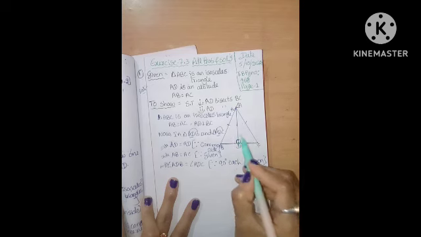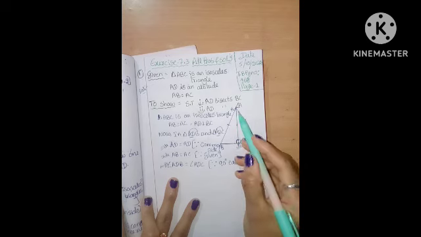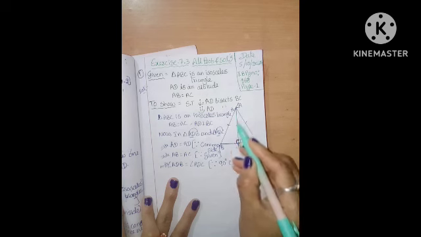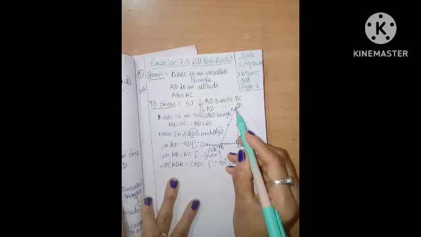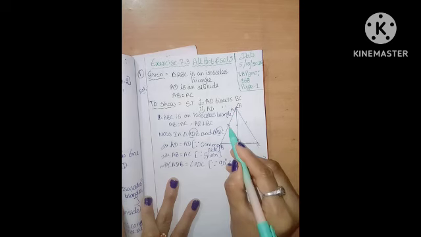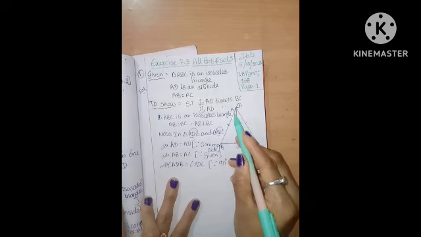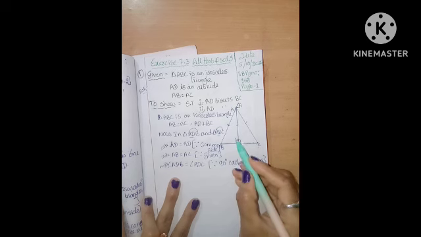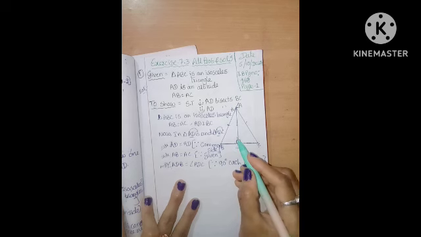These two are the right angles. But the angle is not included between the sides. Side, side, not included. So is the SAS rule possible? No, it is not possible.